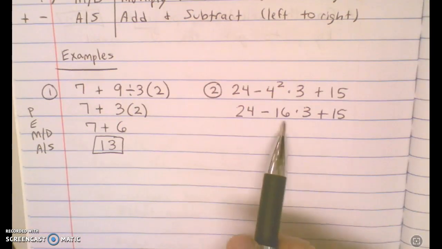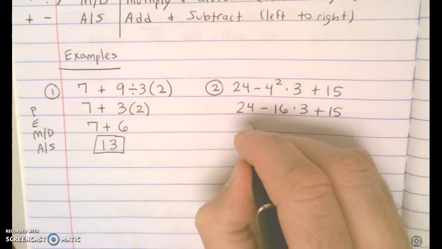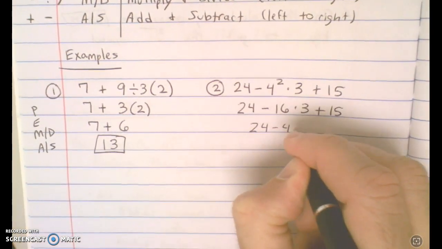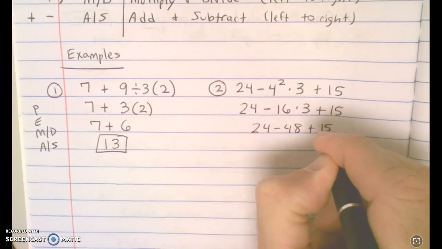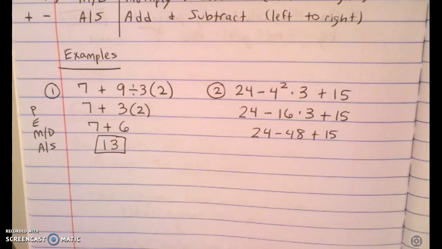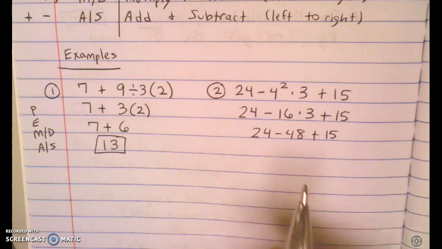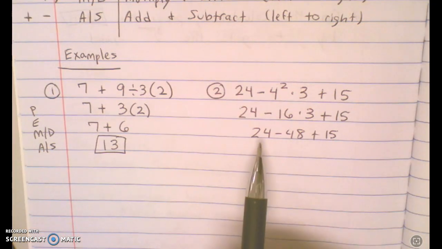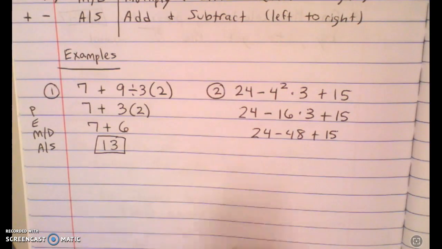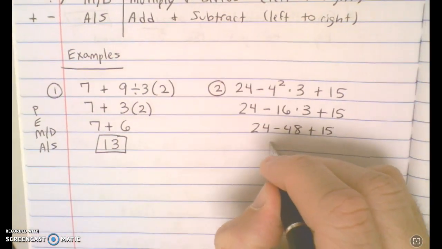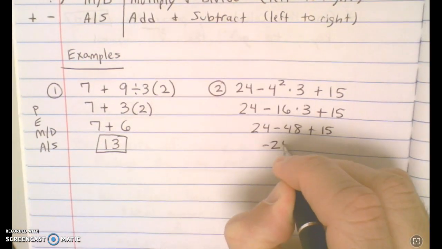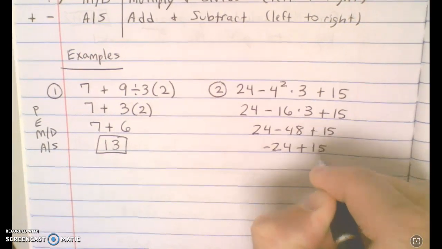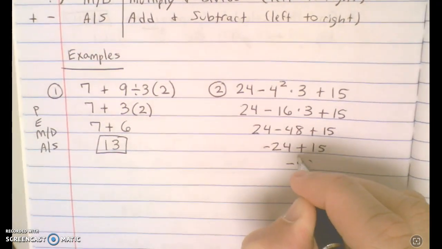Now at this step, I can take care of the multiplication there. So 24 minus 48 plus 15. Now I just have adding, subtracting, and I go left to right when you're at adding, subtracting. So 24 minus 48 is negative 24 plus 15. So my final answer here is negative 9.